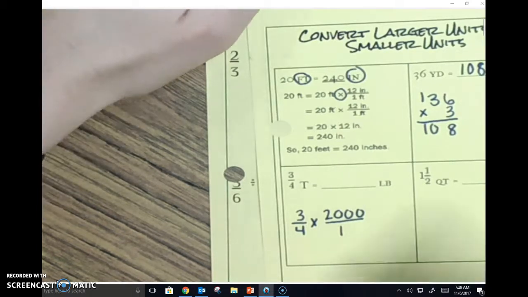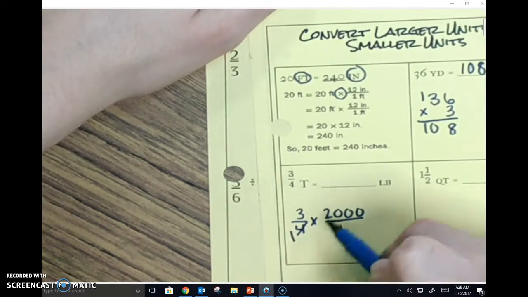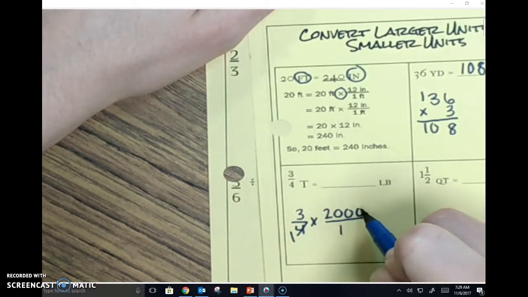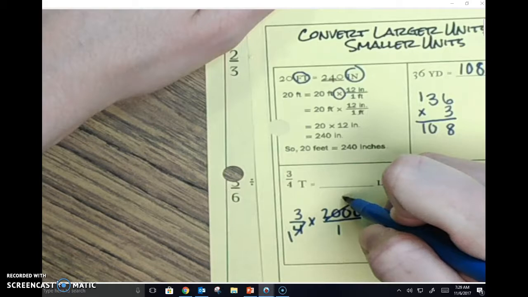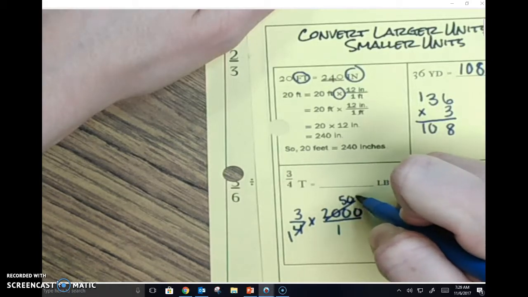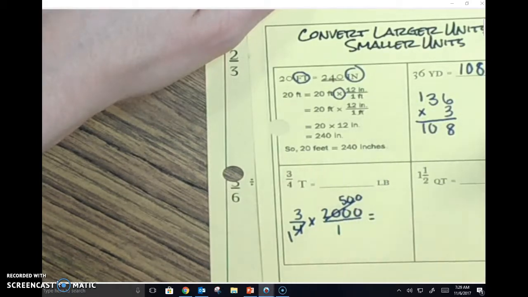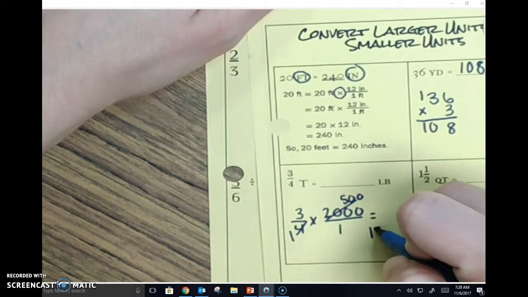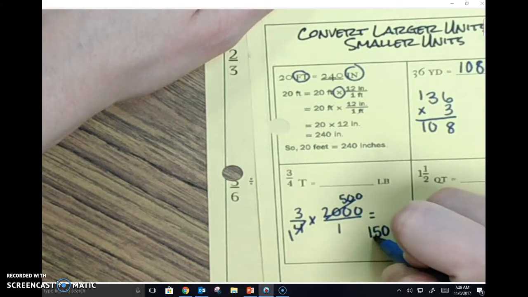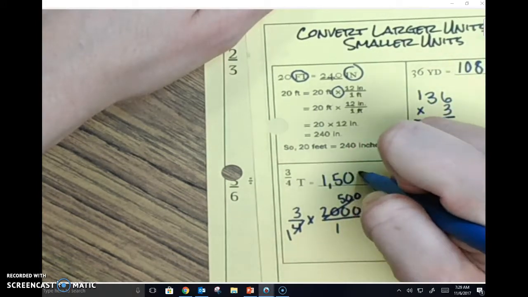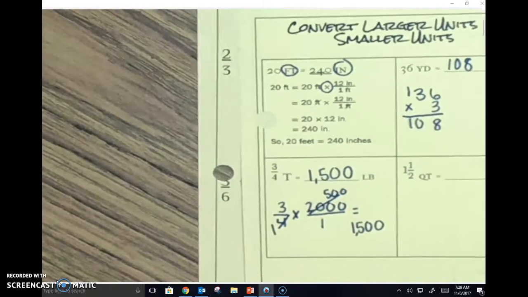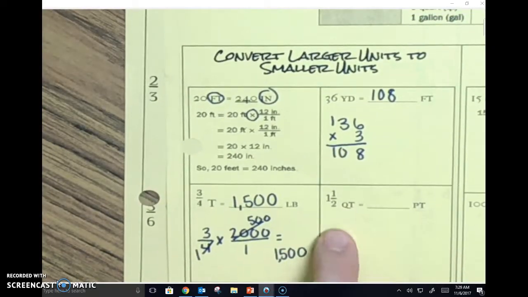I'm going to choose to cross cancel because I know 4 goes into 4 once, and 4 goes into 2,000 500 times. So 3 times 5 is 15, and we add our 2 zeros, so we get 1,500. So 1,500 pounds.